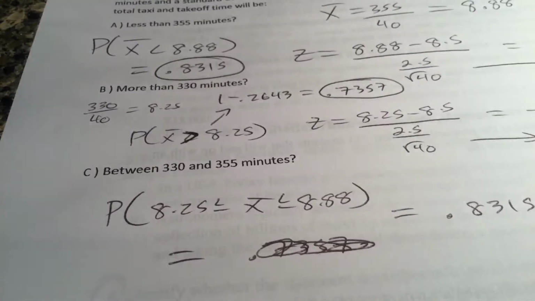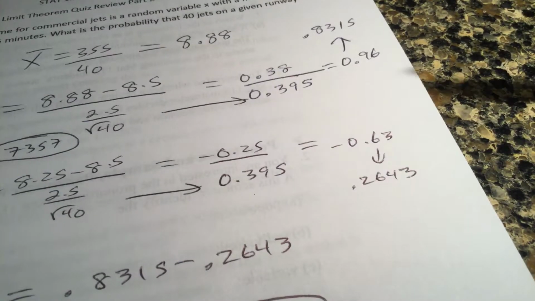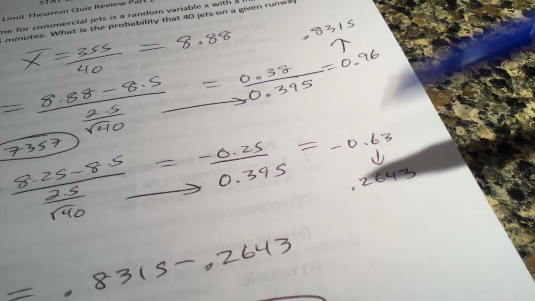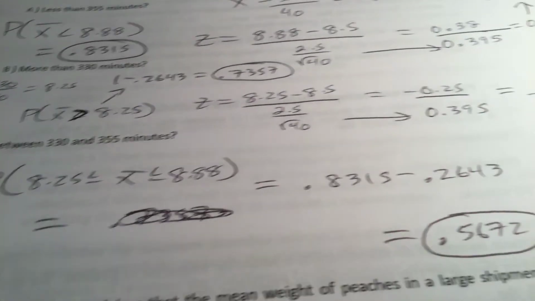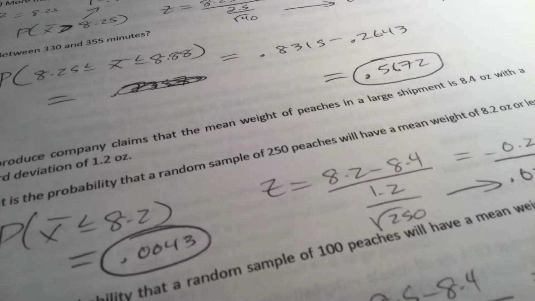What's the probability it's between 330 and 355? Well, I just did that. What's the probability x bar is between 8.25 and 8.88? Now be careful. I got to use the actual area associated with those z-scores. So I got to use this and this. I made an initial boo-boo there. Anyway, get 0.5672. A produce company claims the mean weight has that.